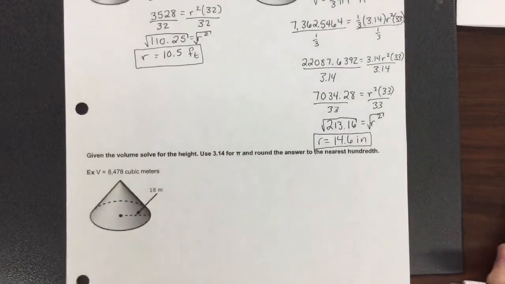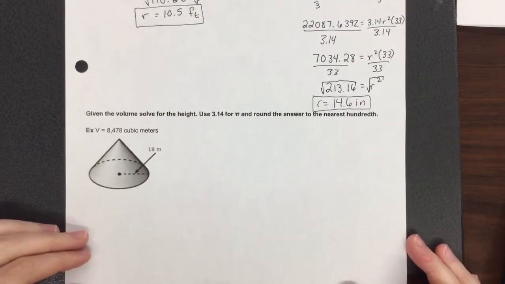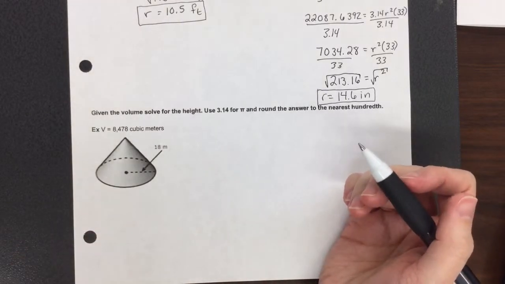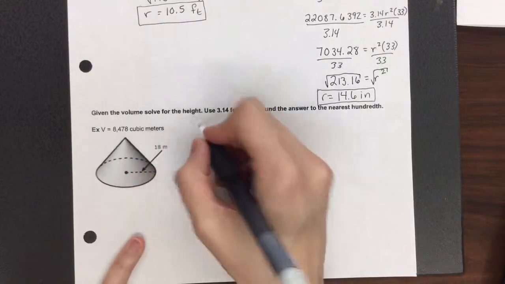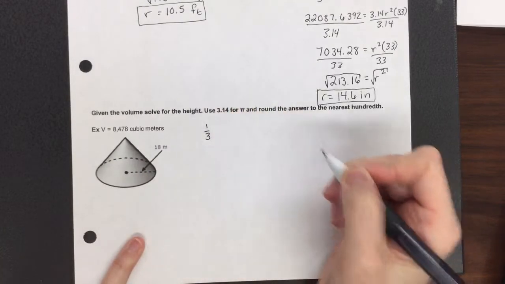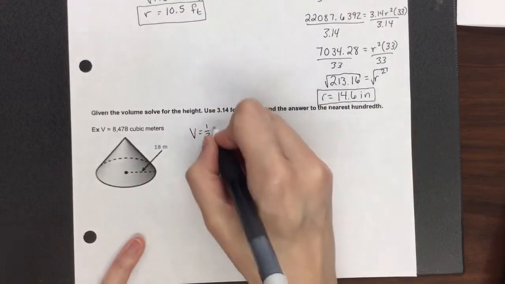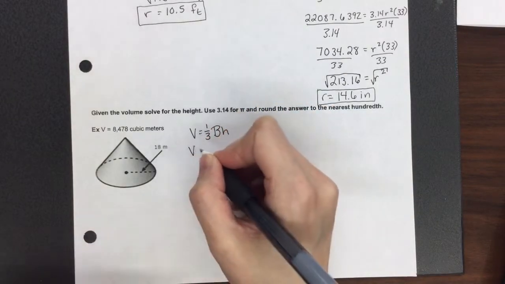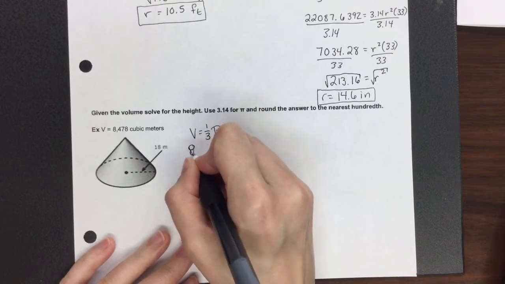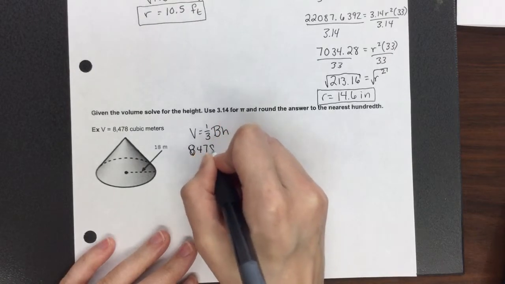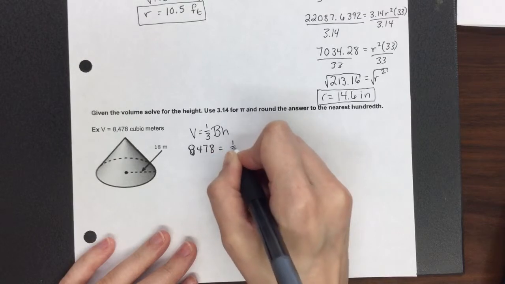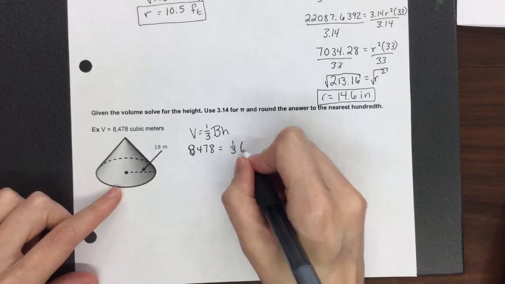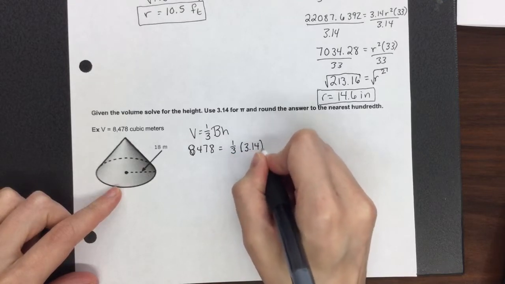They could also give you a problem where they give you the volume and they ask you to solve for the height. So still using the same formulas as before. In this case, we're working with a cone, so that tells us we're going to have the 1/3. So volume is equal to 1/3 base times height. Volume, in this case, is going to be 8,478 is going to be equal to 1/3 times the area of the base. And in this case, our base is pi, so 3.14.